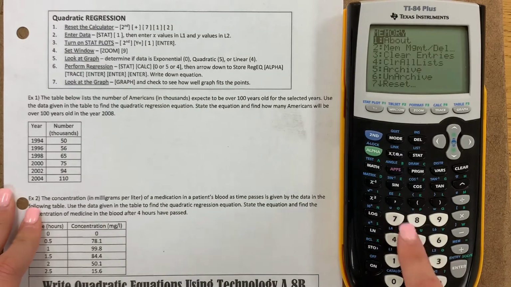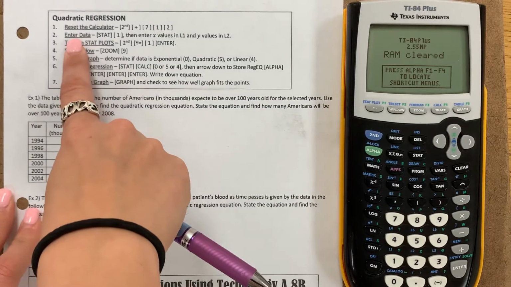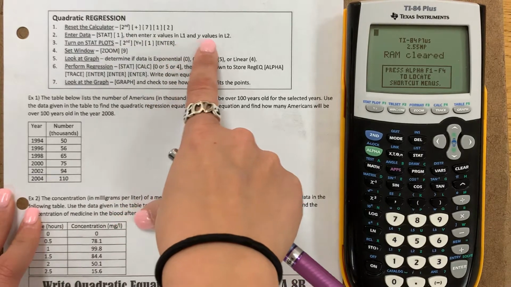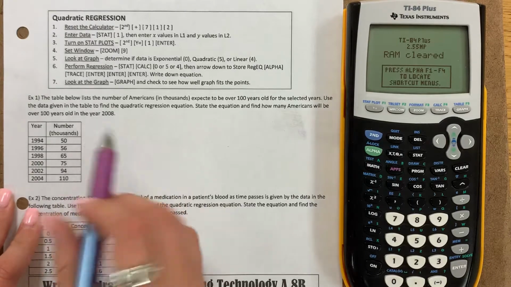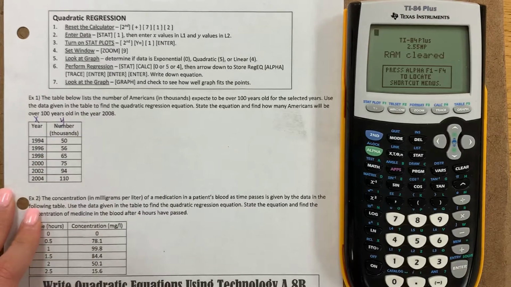Second plus 7, 1, 2. That's going to reset my calculator. From there, it wants me to enter the data, stat 1, and then enter your x values in L1 and your y values in L2. So if we go to our first table right here, we have our years, which is our x values, our number in thousands, which is our y values.